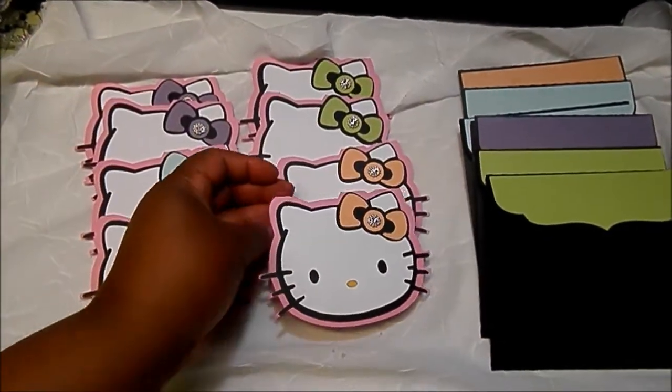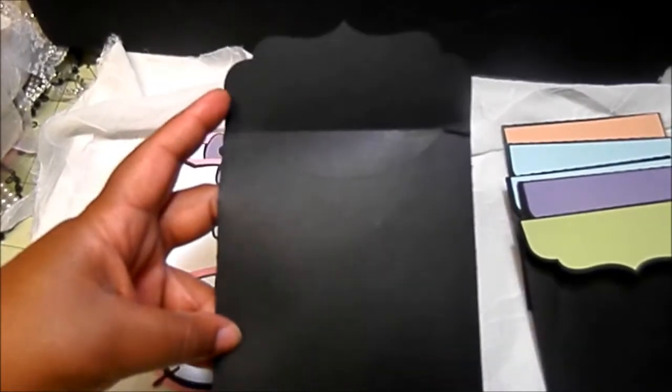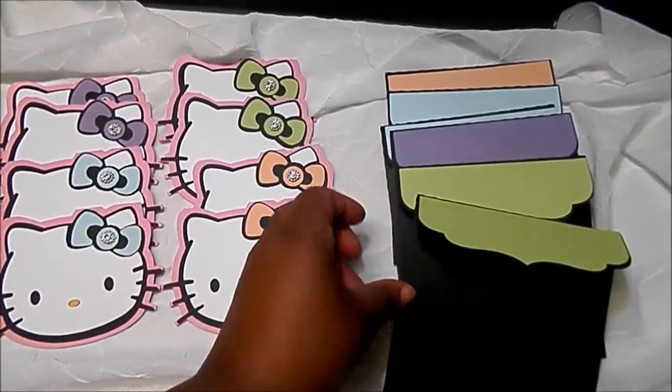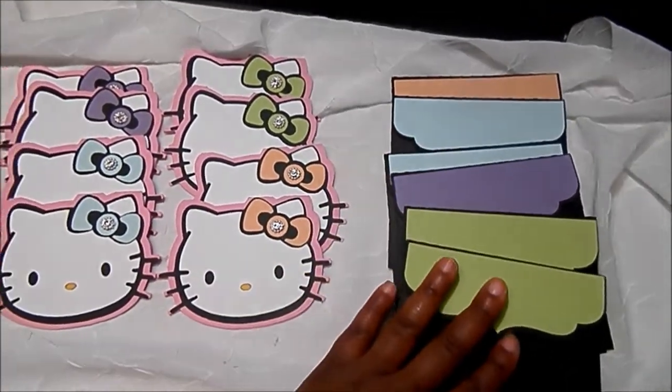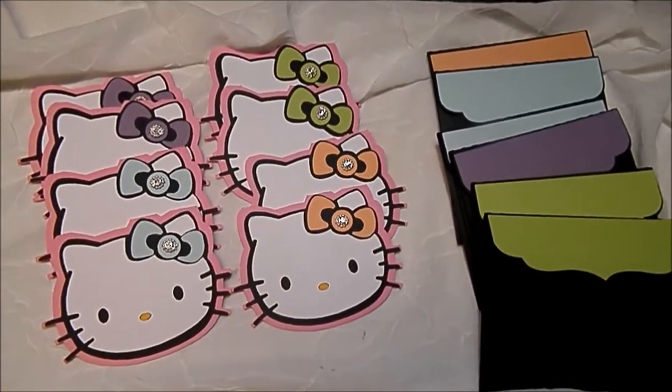I also created 8 envelopes coordinating with each of the Hello Kitty bows. I used my Silhouette Cameo for this also, using an envelope file, and I just downsized it to 5 by 5. So let's get started with the tutorial.